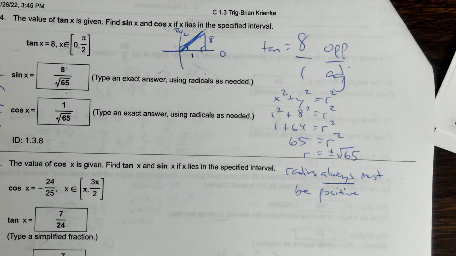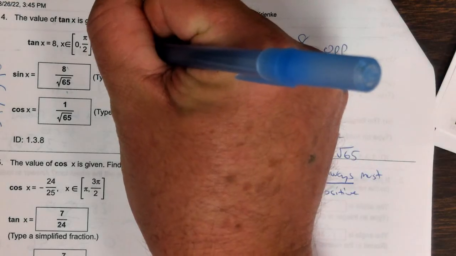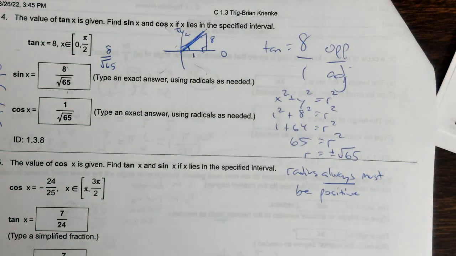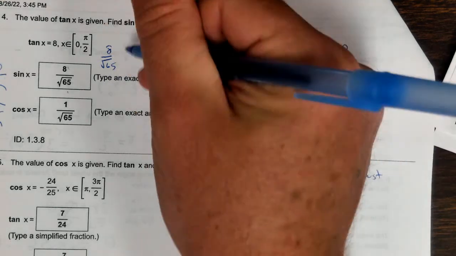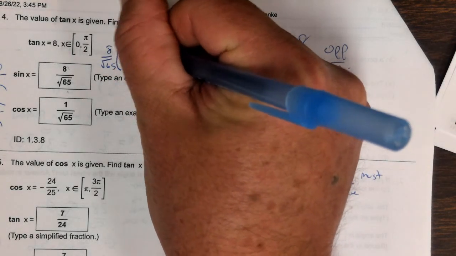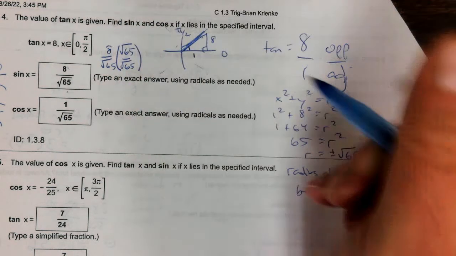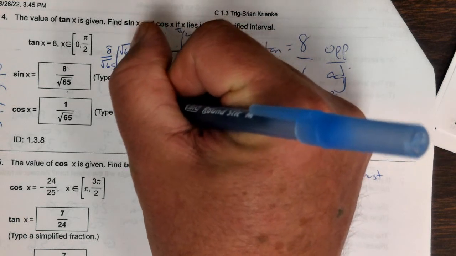We use the same book that MCC uses and some other colleges, but you may remember in pre-cal you weren't allowed to keep square roots on bottom. So you had to rationalize it, saying square root of 65 over square root of 65. So that is 8 square root of 65 over 65.